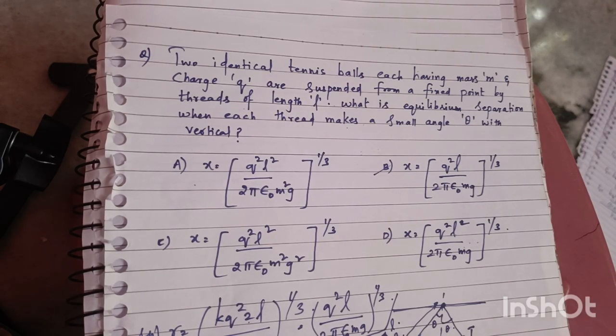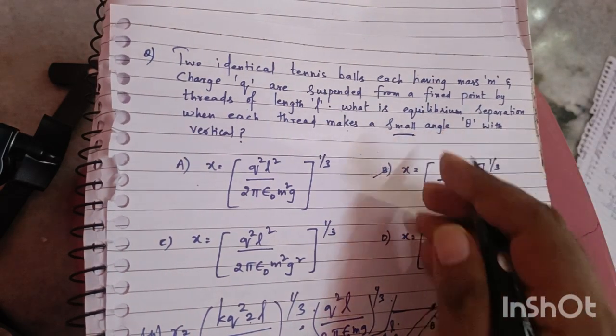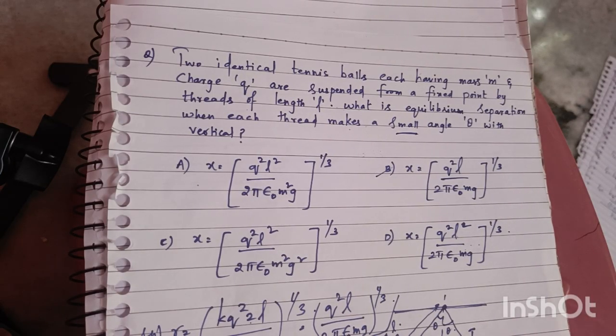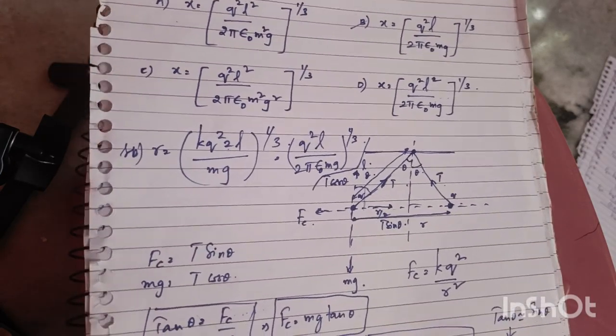So in the previous model we've seen what the angular frequency is when one charge is slightly disturbed. This one is another standard model of questions. What they've given is two identical tennis balls, each having mass m and charge q. They're suspended from a fixed point by threads of length L. What is the equilibrium separation when each thread makes a small angle theta with the vertical? They're given some options.